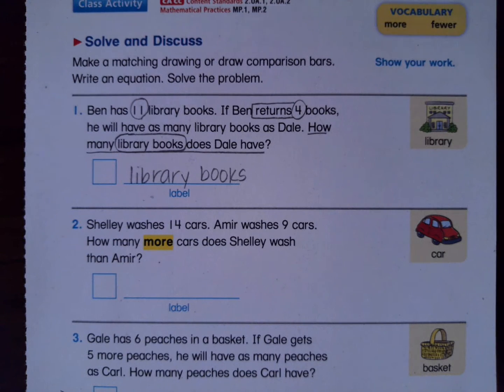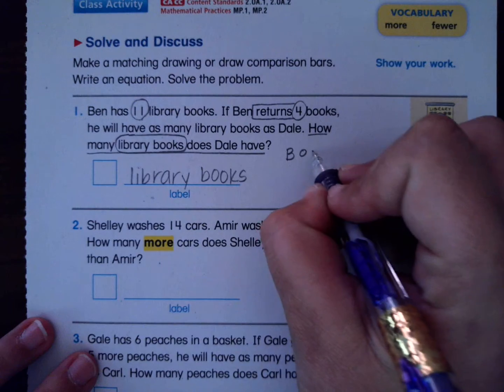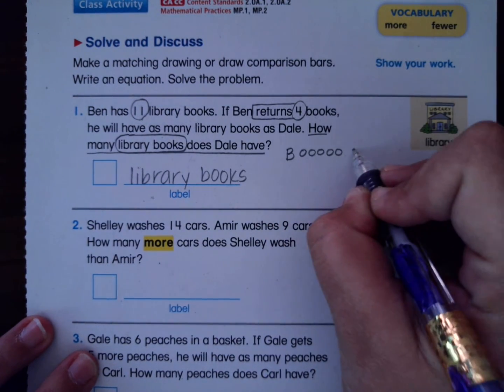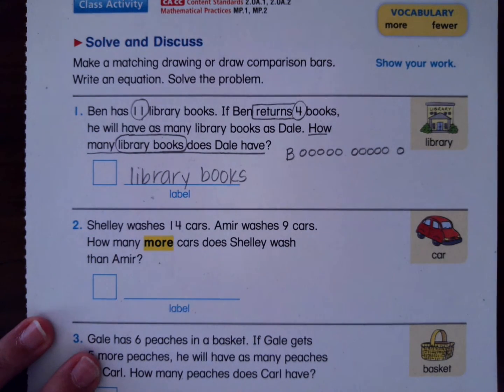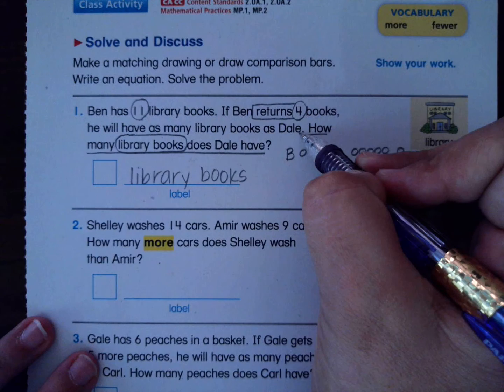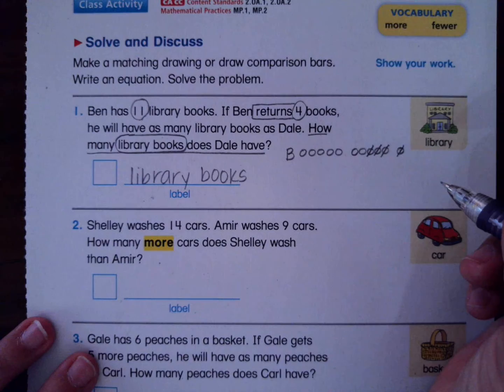Now, this one I actually don't like doing comparison bars for, and I don't like doing a normal matchup drawing. So we're going to do this one together, and I'm going to show you what I want you to do. So I know that Ben has 11 library books. So I'm going to draw a B, and I'm going to draw 11 circles. Again, I draw them in groups of 5 to make it easier to count. Now, I know if Ben returns 4, he's going to have the same as Dale. So I'm going to cross off 4 library books.